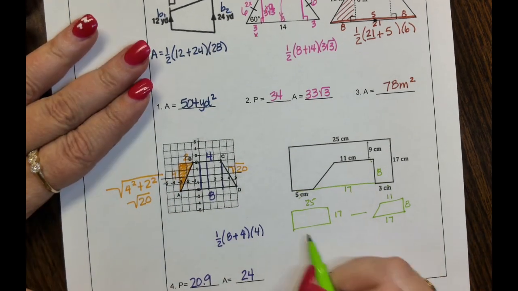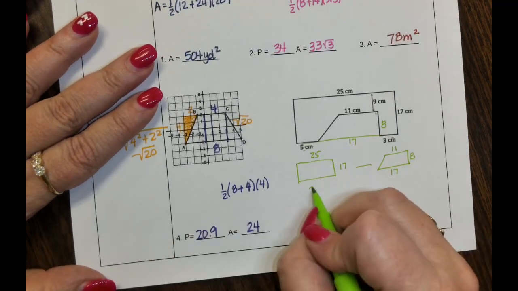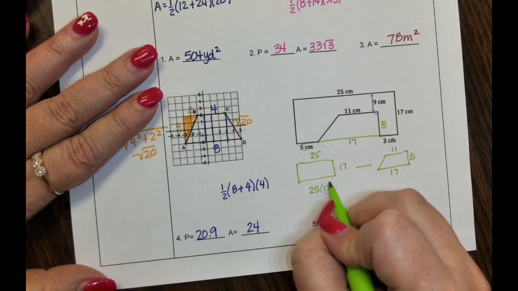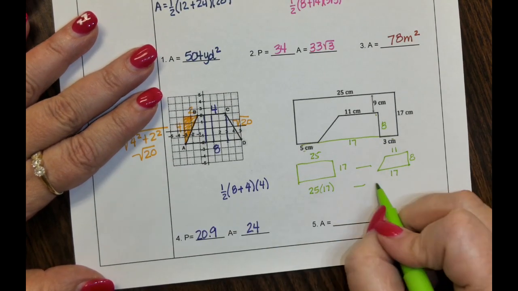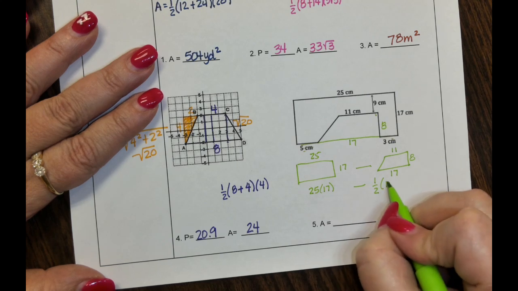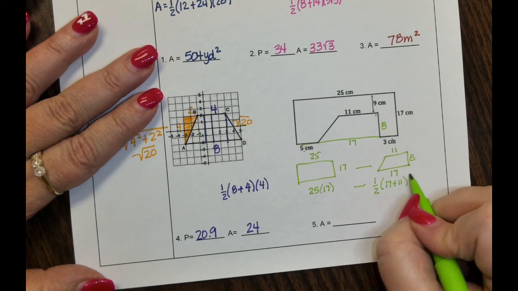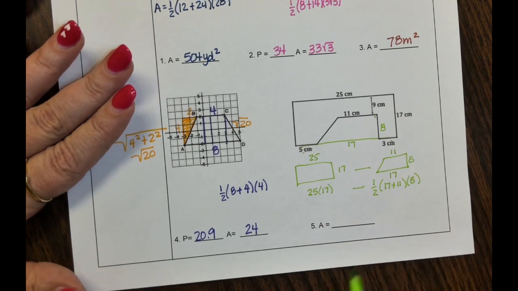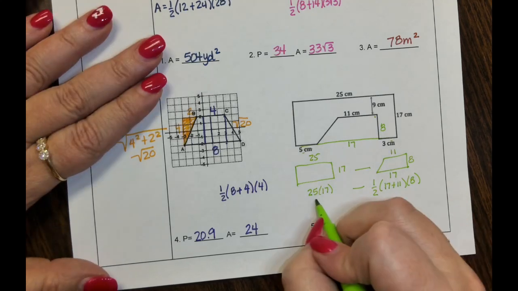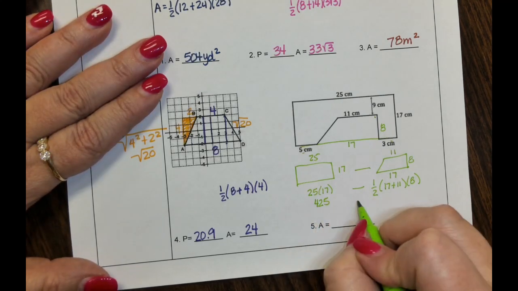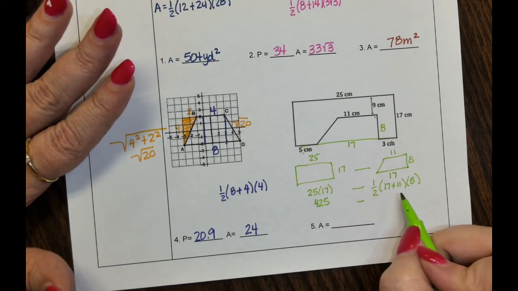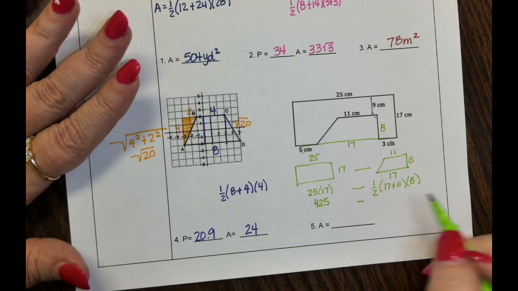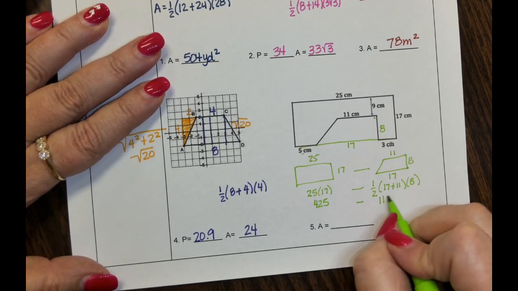The area of the rectangle is 25 times 17. The area of the trapezoid is 1/2 base 1 plus base 2 times the height. 25 times 17 is 425. 17 plus 11 times 8 divided by 2 is 112.